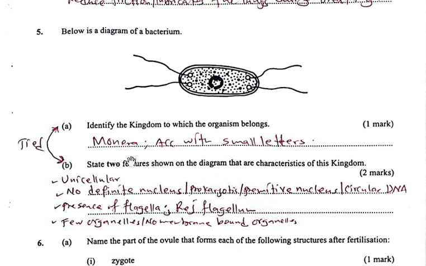Part B, state 2 features shown on the diagram that are characteristics of this kingdom. Number one, unicellular. If you look at the diagram, you can see that it is unicellular, meaning it is single celled. Then it is prokaryotic. Prokaryotic means that the nucleus here is not membrane bound, or it lacks a nuclear membrane. That's why you say it is prokaryotic. That is the best term.